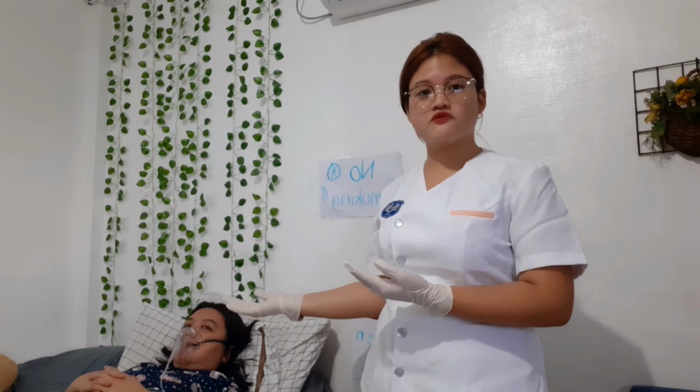Then, for the first assessing in the face mask and face tent, you need to assess the face and ears for dampness, irritation, chafing, dryness from the mask. Treat it as needed. So, what is the rationale? It is in order to treat skin irritation that may develop from the therapy and to prevent further complications.